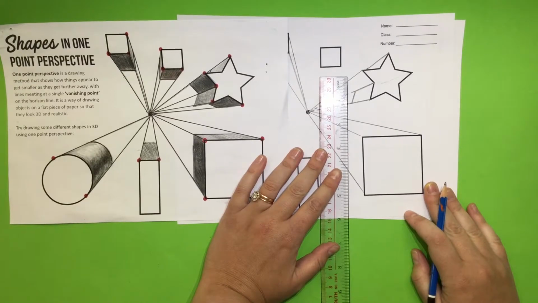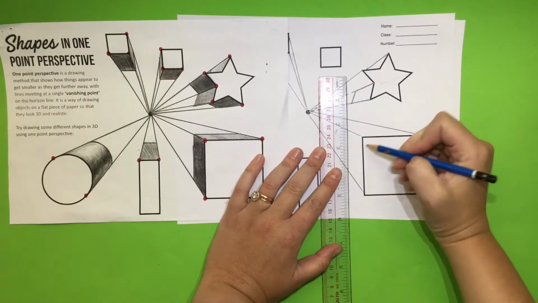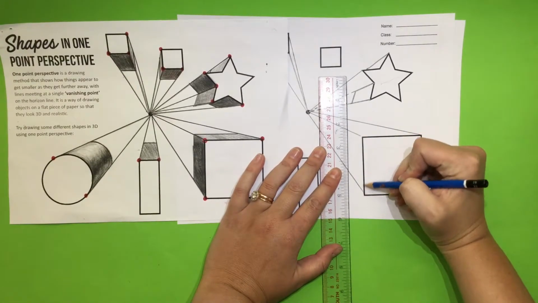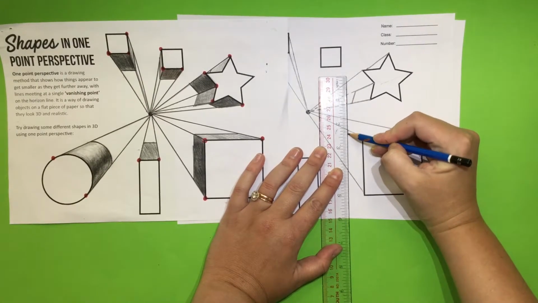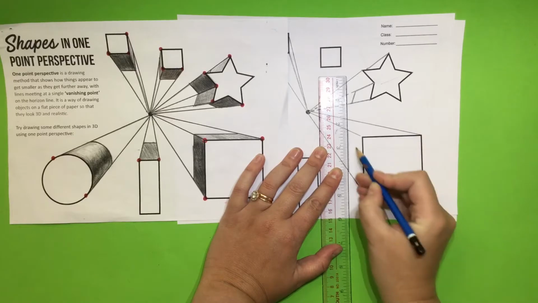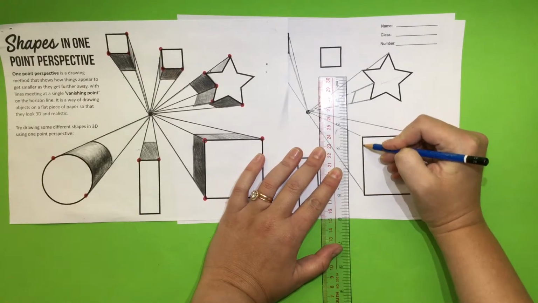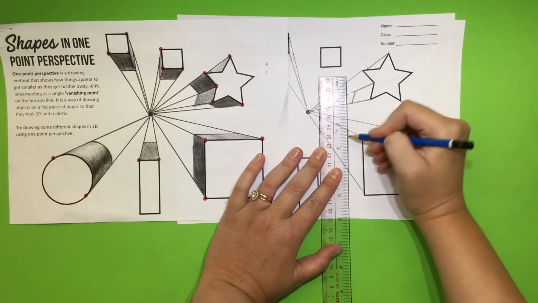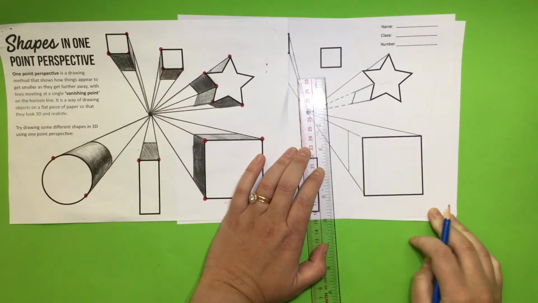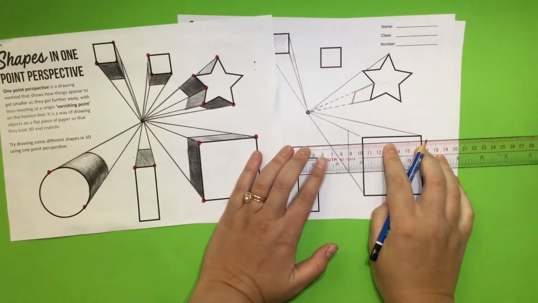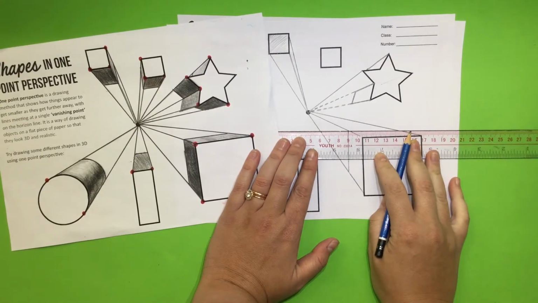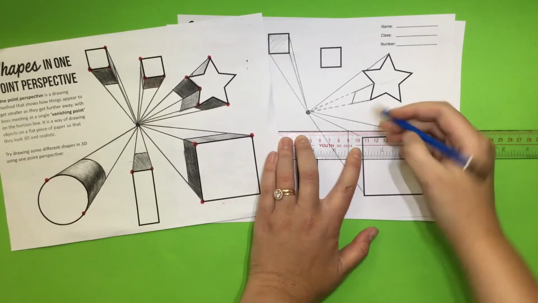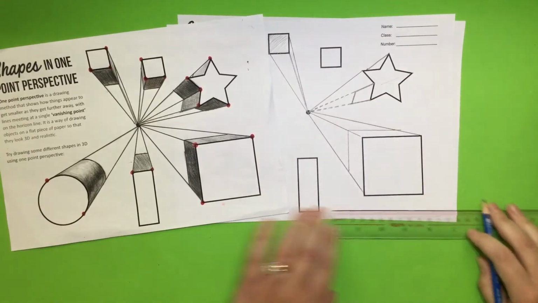So I'm going to take my ruler and mirror, or mimic, copy the same line of my shape onto the side here. So if my line is vertical up and down, my cutoff line should be vertical as well. If the line of my shape is perfectly horizontal, the cutoff line should be perfectly horizontal as well.